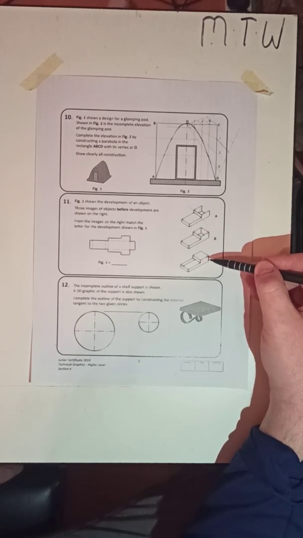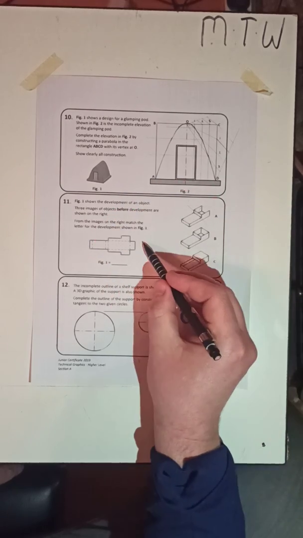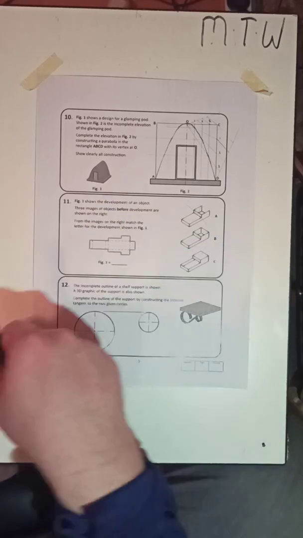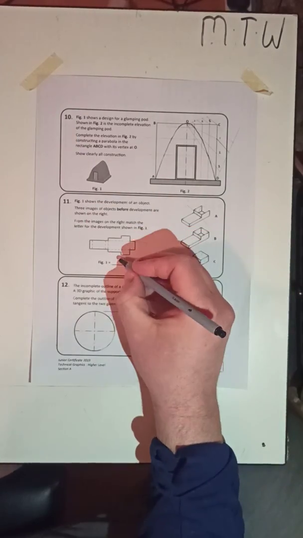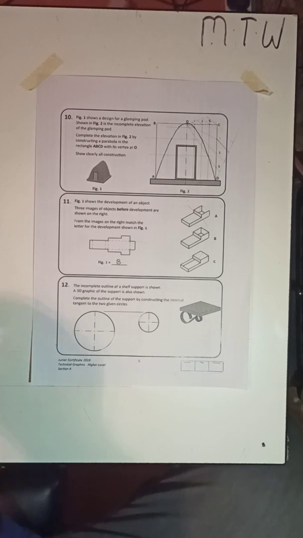C, well, I can see from this that there is no top. If there was a top, there'd be a bit added on there, so it's not going to be C, is it? So it ends up that it's B. So that all folds together to be B. Alright? Okay.